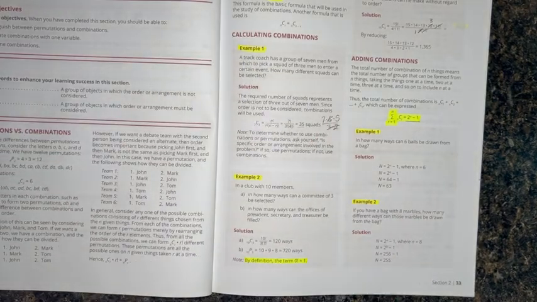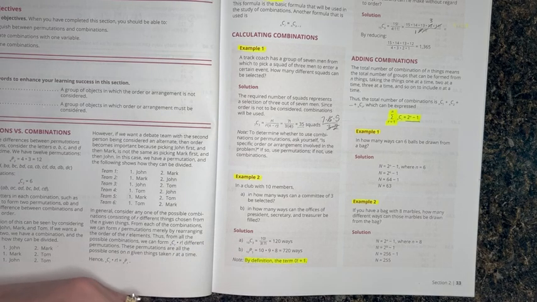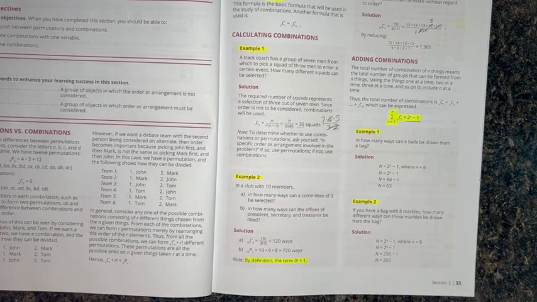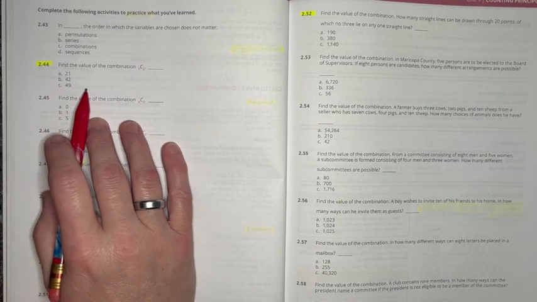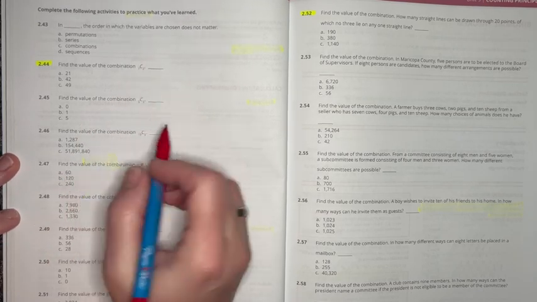All right, moving forward. That is how you figure out what these numbers to a power are, and some of these are kind of big. Okay, let's turn the page. We are on page 34 doing some of these problems together, and we're going to start with problem number 44. Find the value of the combination of 7 things taken 2 at a time.